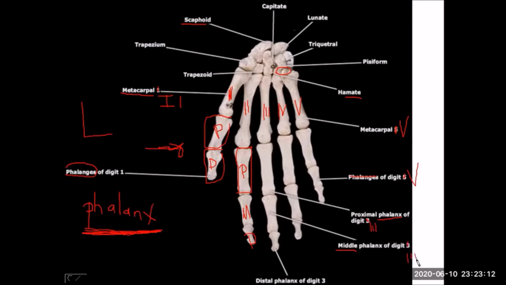So as an example in the lab manual, if we were to name this particular bone right here that I'm circling, that specific bone, the inferior tip of your pinky, putting it together: the first part of the name will be proximal, middle, or distal. The second part of the name is phalanx. The third part of the name is the appropriate Roman numeral.